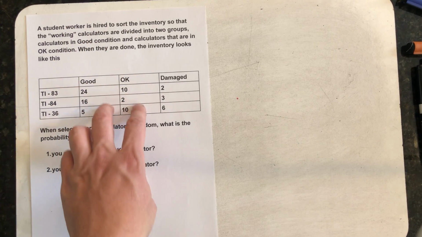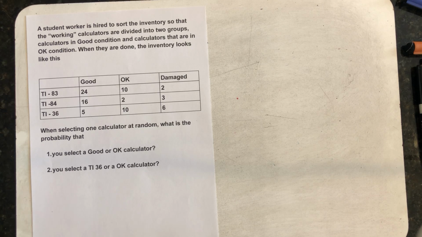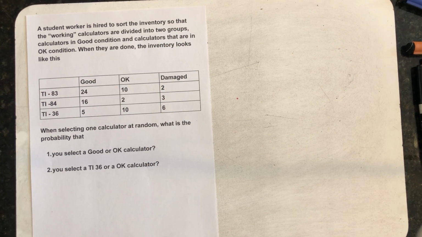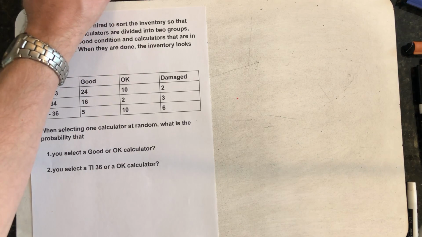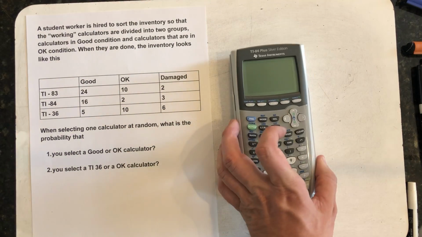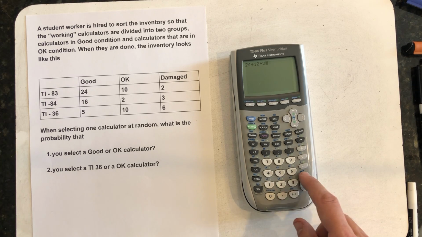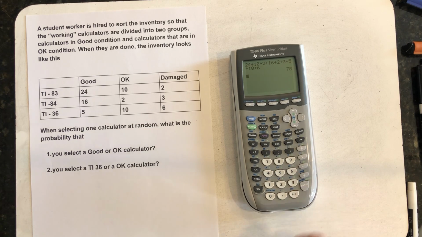So these calculators in the last video were the ones that we would have called working. The damaged calculators, that column remains unchanged. The total number of calculators is unchanged. There are still 78 total calculators in this data set, but let's not take my word for it. Let's just double check. Just going row by row, adding the calculators together. 78 total calculators still in this data set.